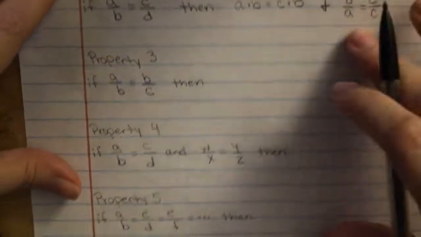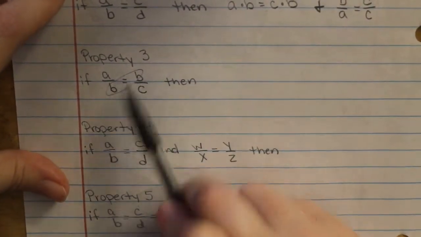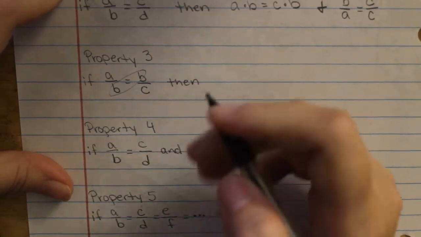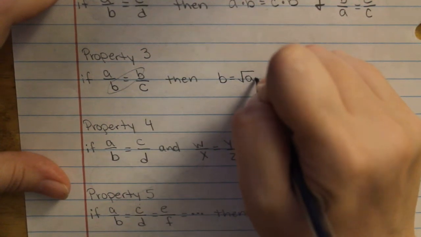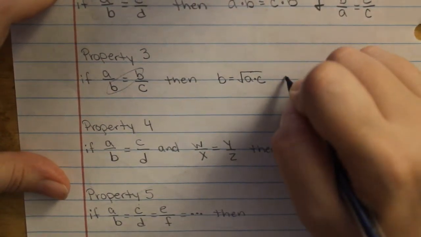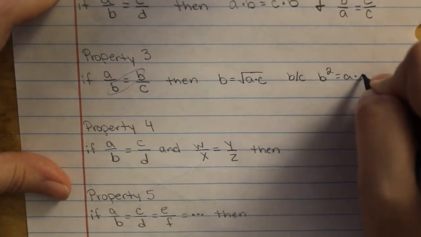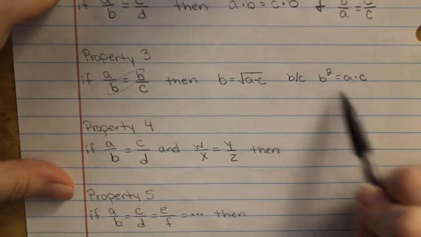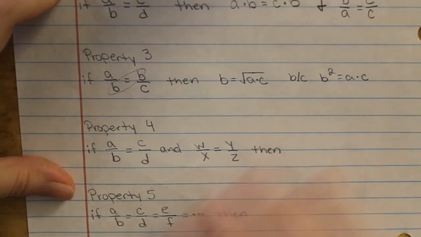Okay, so property 3, if you look here, we have a mean proportional because we have B and B. It states that if you multiply it all out, you're going to end up with A times C equals B squared. But if it's a mean proportional, you can simply say that B equals the square root of A times C, because B squared equals A times C. So if you know B but you're looking for C, this can help you figure out any missing parts. That is essentially the property for a mean proportional.